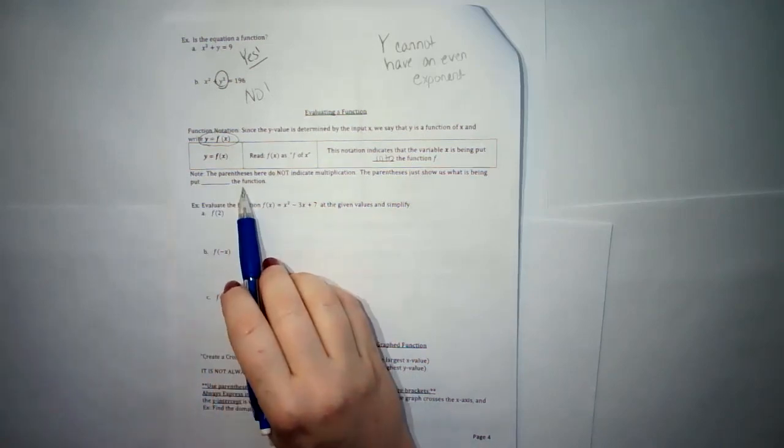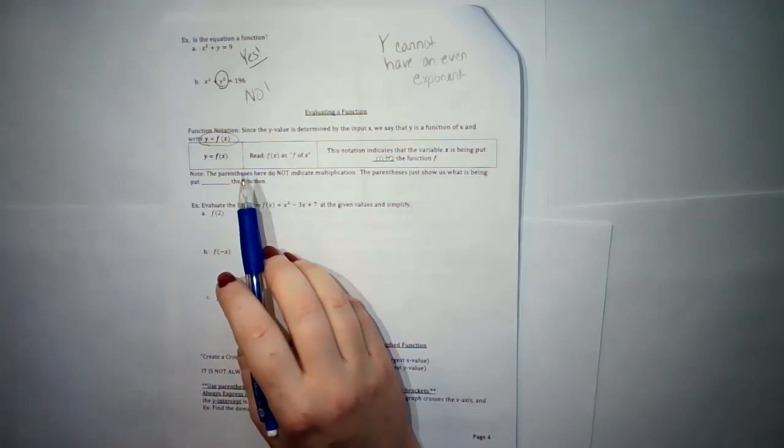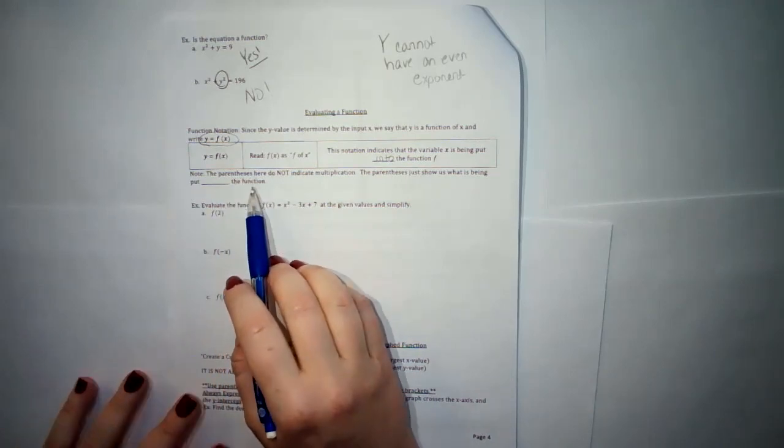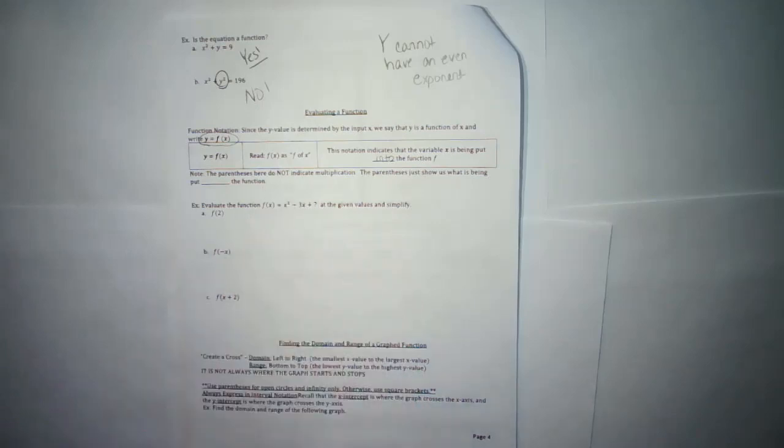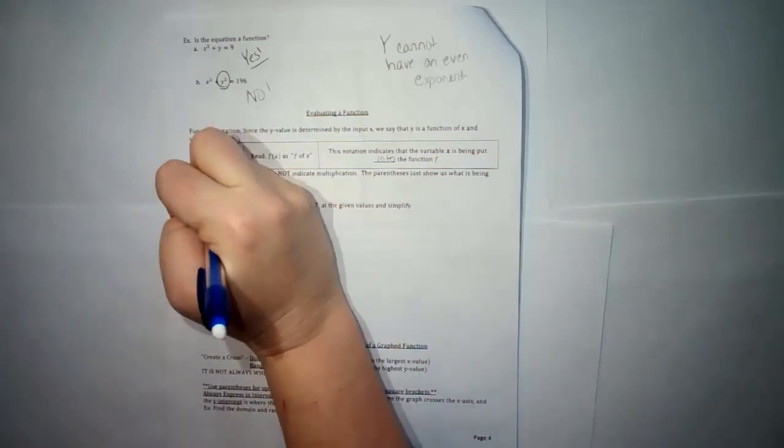So this next little sentence is for them. It's not for the smarty pants in the room. The parentheses here do not mean multiplication, right? They just show us what's being put into the function. That's all. You guys know that. It would never occur to you to think that. You've been dealing with function notation your whole life, but grandma hasn't, and so you've got to be a little patient.